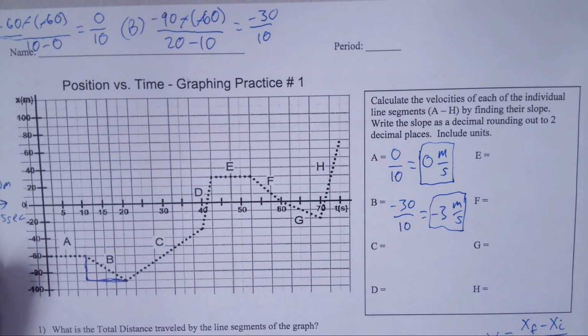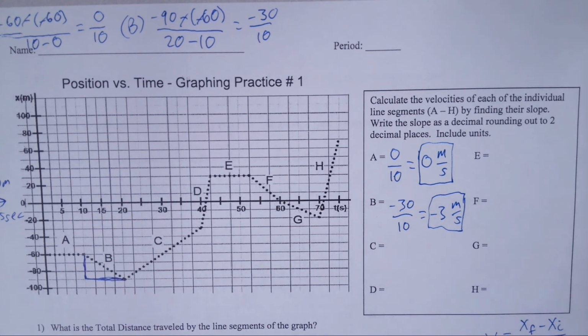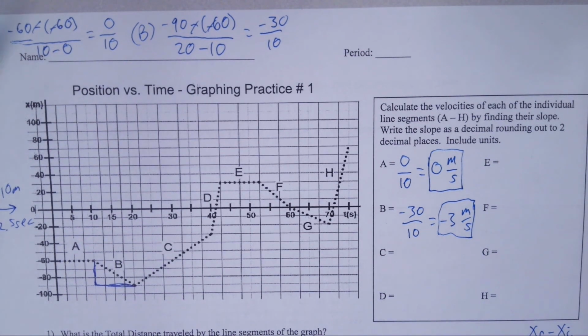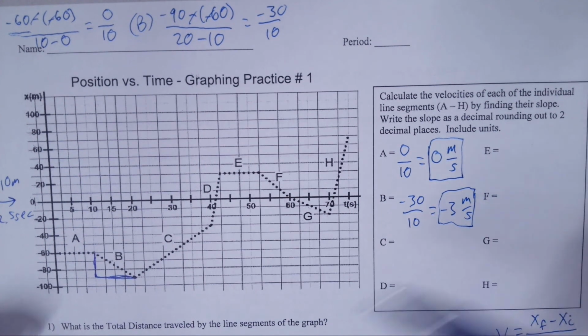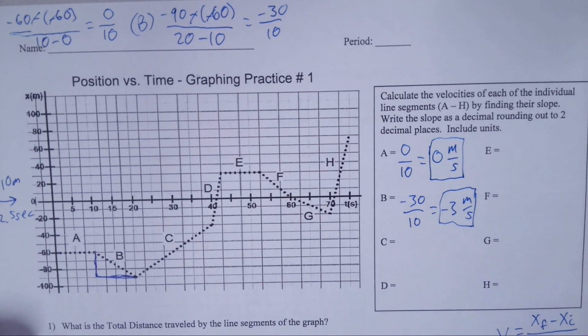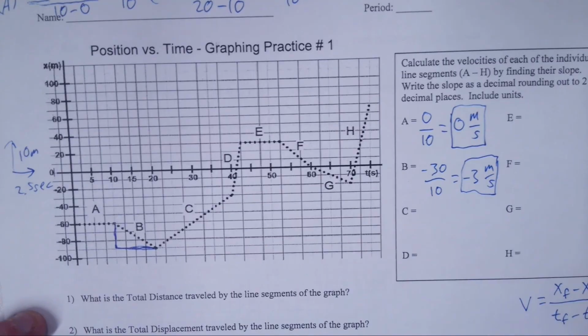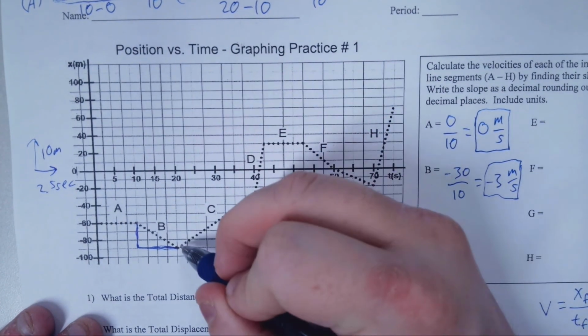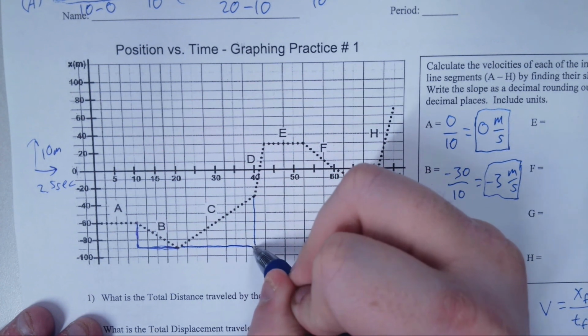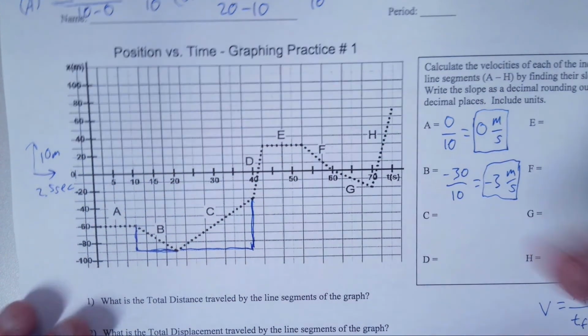Remember, negative 3 meters per second doesn't mean this person found some way of walking slower than 0. It just means they're walking 3 meters per second in the negative direction. So it could be going backwards, it could be going left, it technically could be going down, but in this case, position with X we usually mean side to side. Now let's look at C here. I'll draw my little triangle to help me better visualize what's going on there.